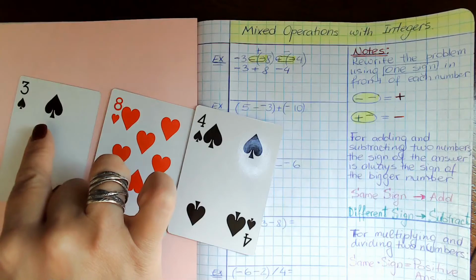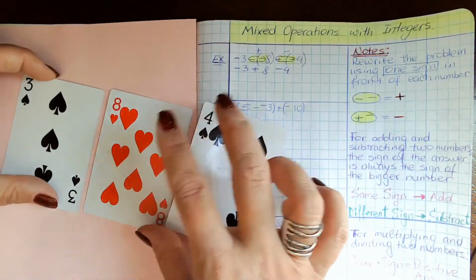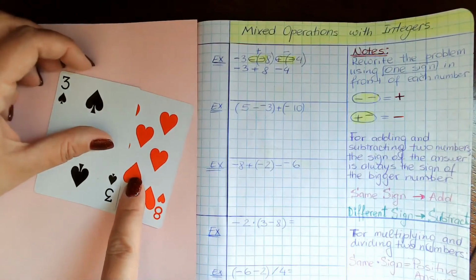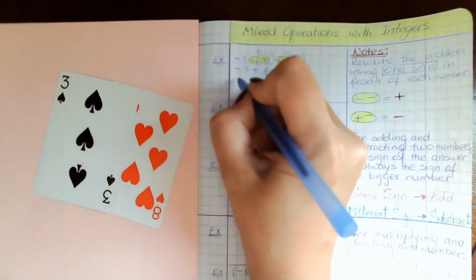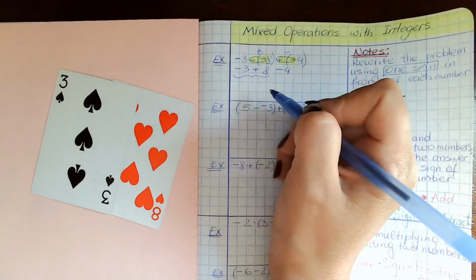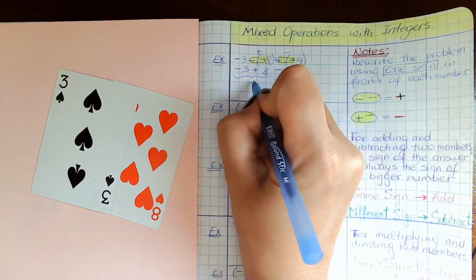Then you can see that -3 plus 8, what we're going to do is subtract because the signs are different and keep the sign of the bigger number for the answer. So -3 plus 8, different sign, subtract, and keep the sign of the bigger number. That would be +5.